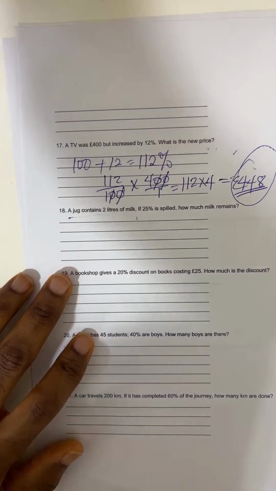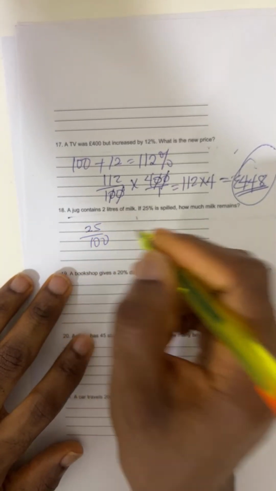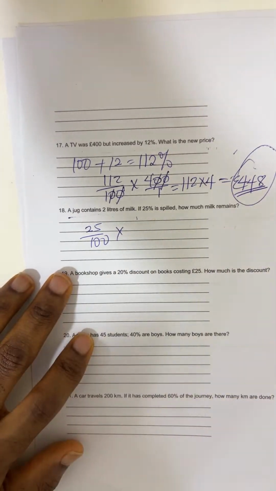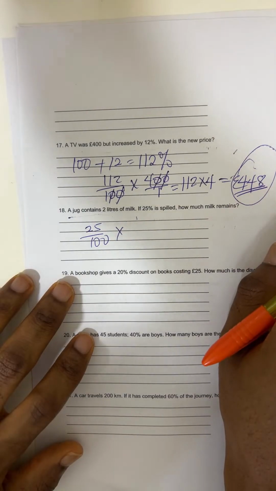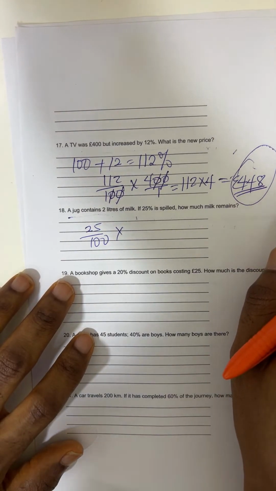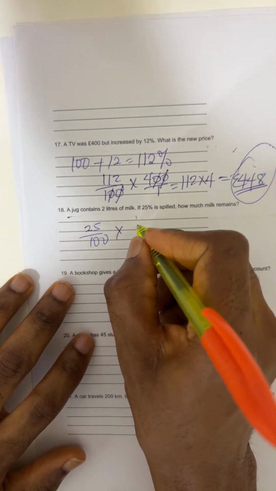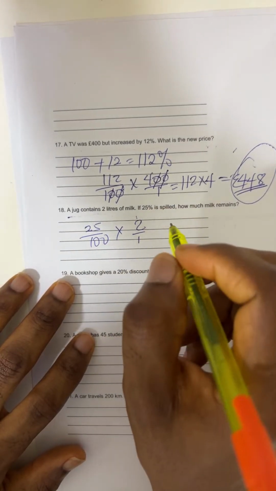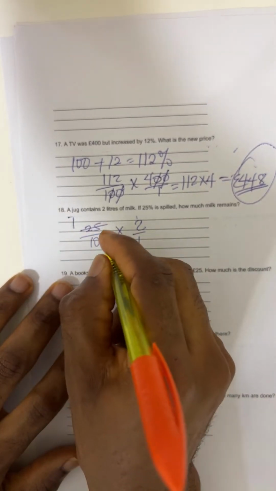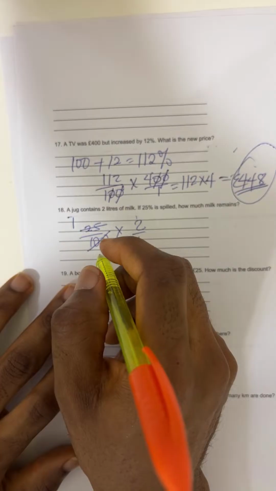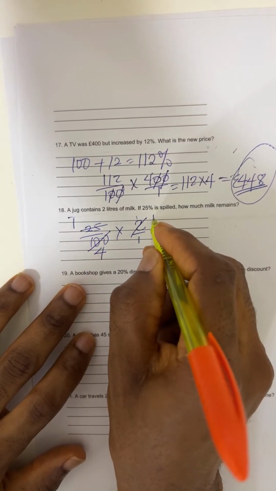Okay? That's simple. You have it as 25 over 100 times, it's in liters, so they didn't tell us to keep it in any other measurement, so it will be wise to repeat it in liters. So I'll now have times 2 over 1. Okay? So this divide will be 1. 25 divided by 100 is going to be 4. So if you cancel out, you have 1.